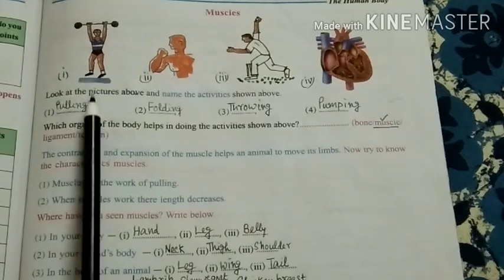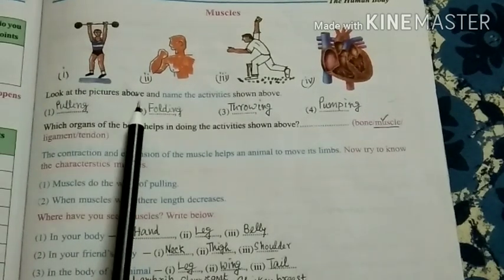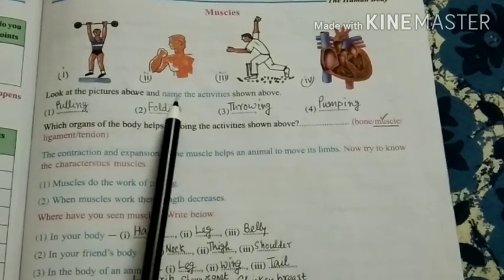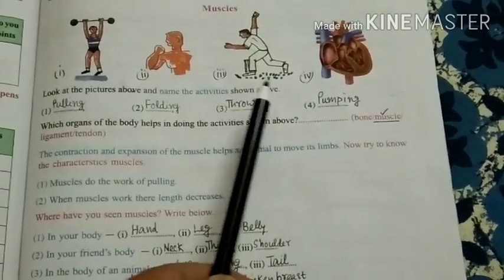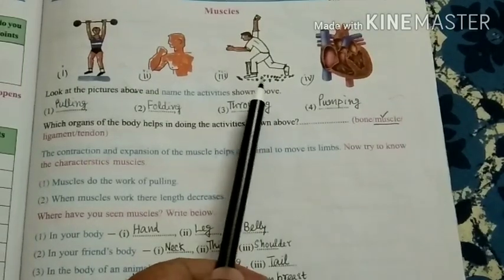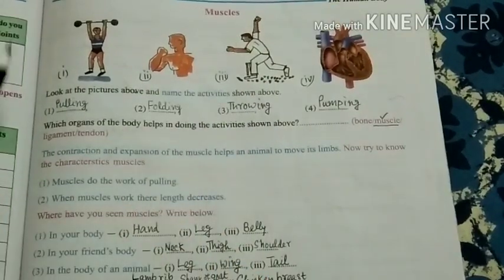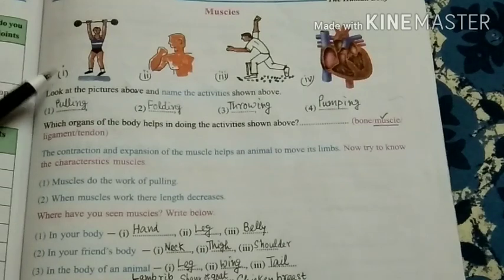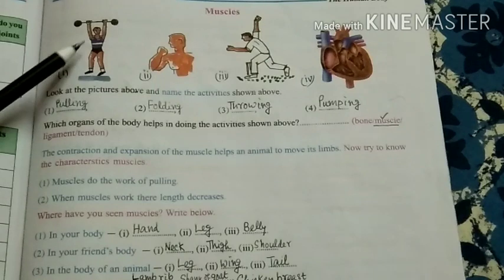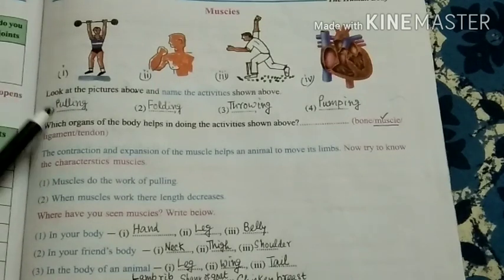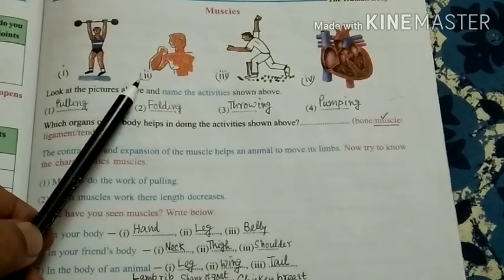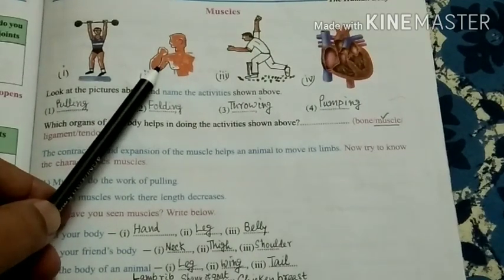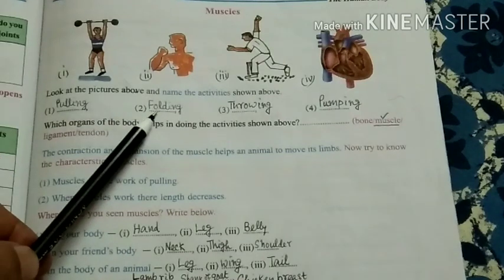Look at the pictures above and name the activities shown above. See here, in case of figure 1, he is lifting or pulling weight. In case of figure 2, he is folding his hand.